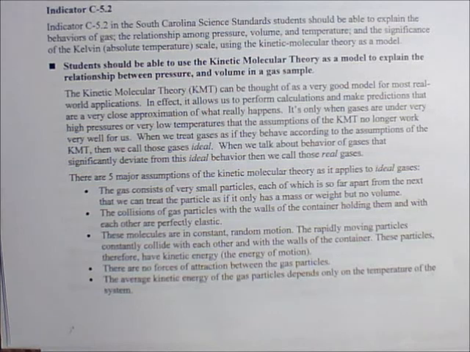Now, here's when you can't. This is important. This is when you can no longer treat gases as if they're ideal. You cannot treat gases as ideal when they're under extremely high pressure or extremely low temperature.